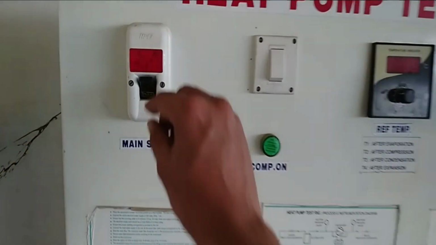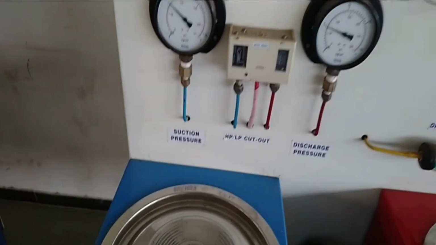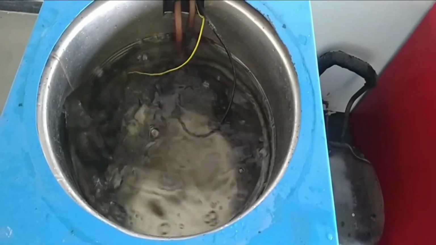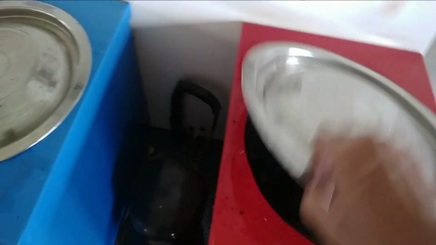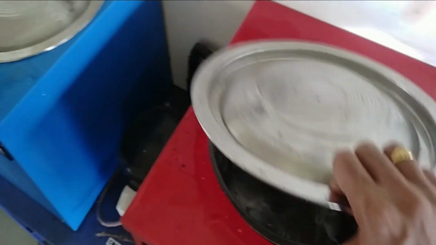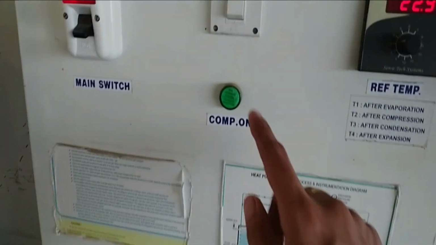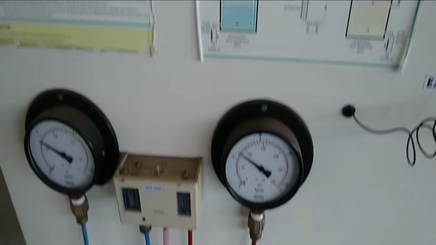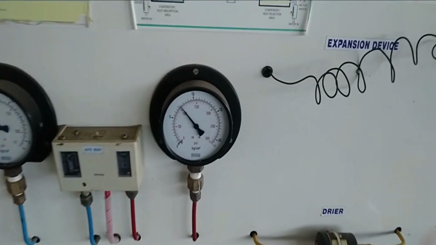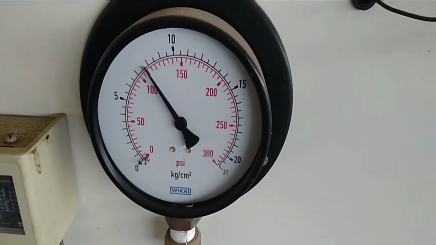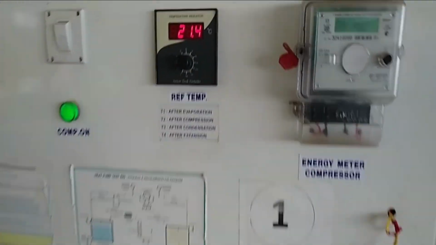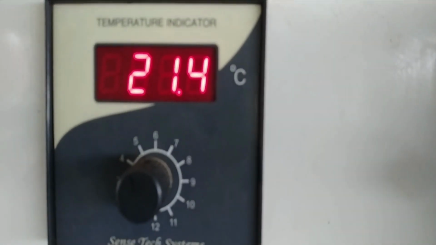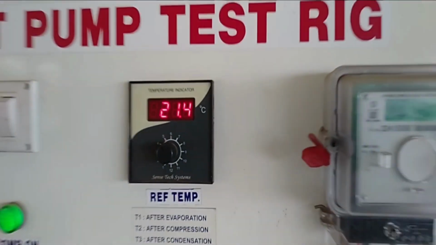I will switch on the main switch. Here you can see the stirrer action. It is continuously stirring the water to keep its temperature constant. There is a stirrer on this side also. Now let us switch on the compressor. With this switch I will switch on the compressor. Now the compressor is on. We can observe that the delivery side pressure is increasing and the suction side pressure is dropping. The initial temperature of the water is 21.4 degrees Celsius.